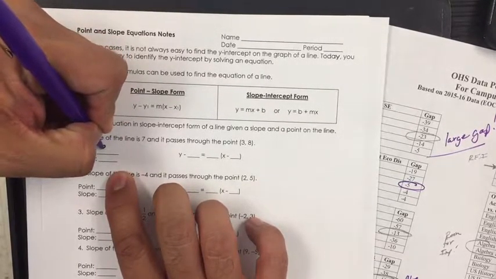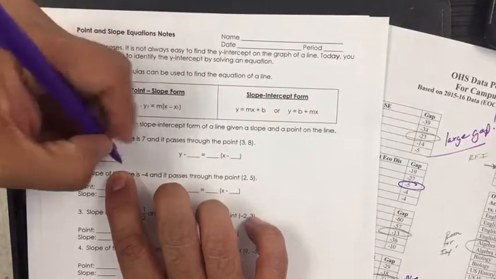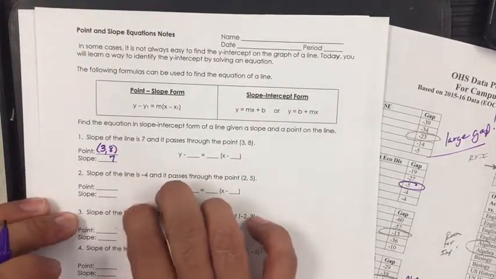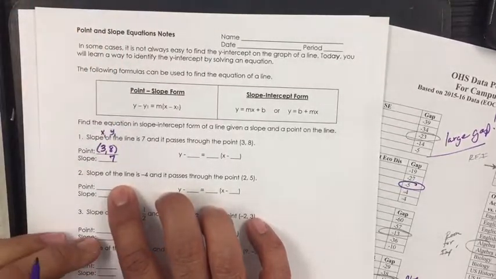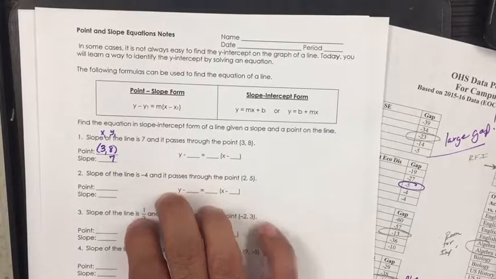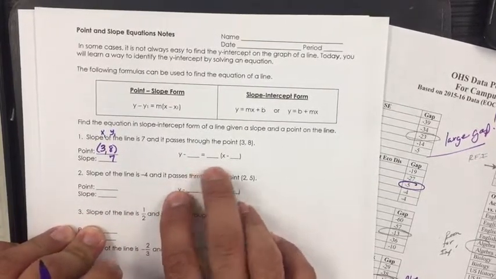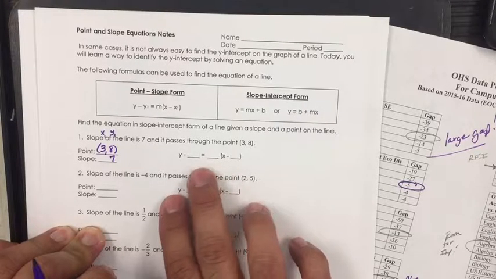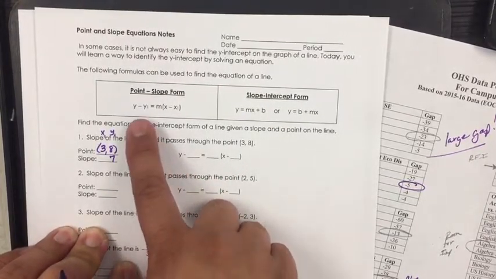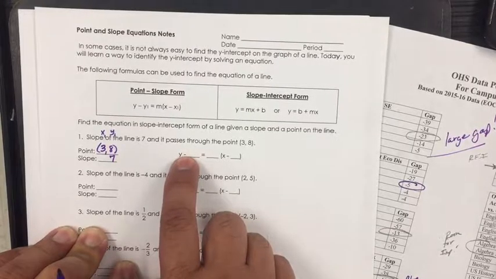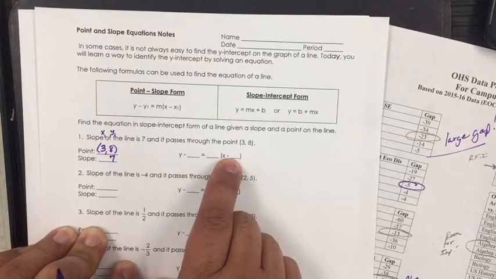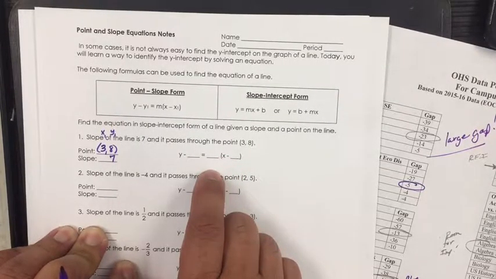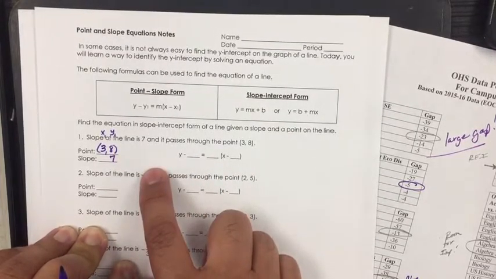Point is (3, 8), and the slope is 7. So (3, 8) gives us our x sub 1 and y sub 1. And we're going to use that in our point-slope form. So I've created a little template here for you on your inputs. Notice that the minus after the y is part of the form. So is the minus after the x. Okay? What happens when we end up with two minuses next to each other? Turns into a positive. So we need to be careful. We need to be able to recognize if that happens.